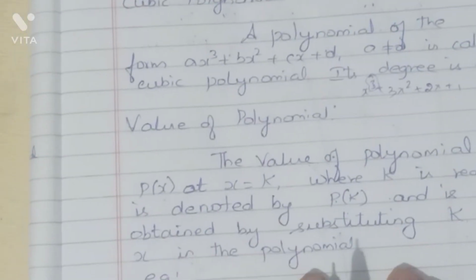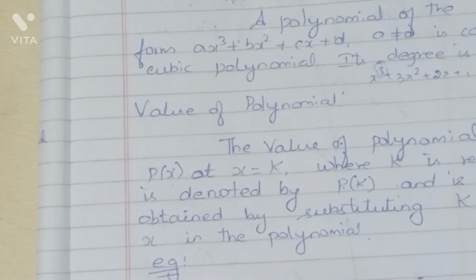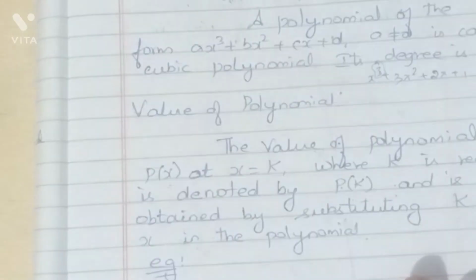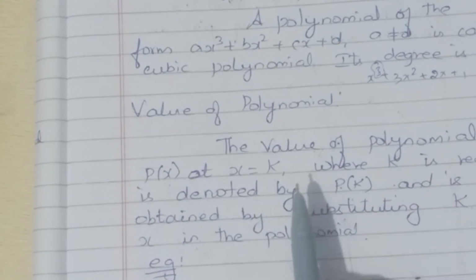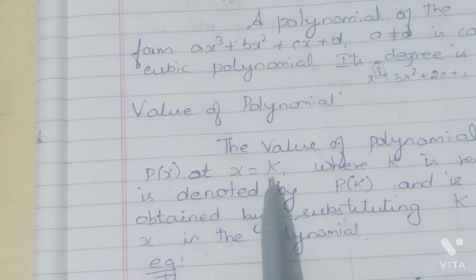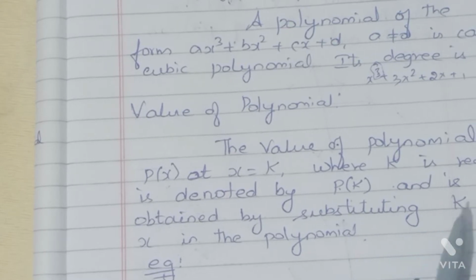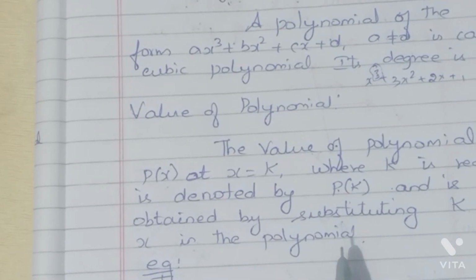The next we are going to see the value of a polynomial. So what do you mean by value of a polynomial? How to find a value of a polynomial? The value of a polynomial p of x at x is equal to k, where k is a real number, is denoted by p of k and is obtained by substituting k for x in the polynomial.